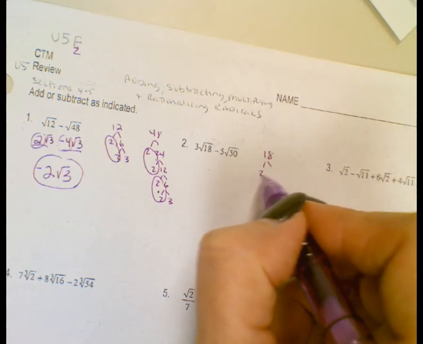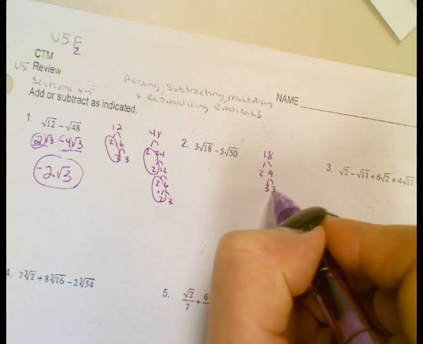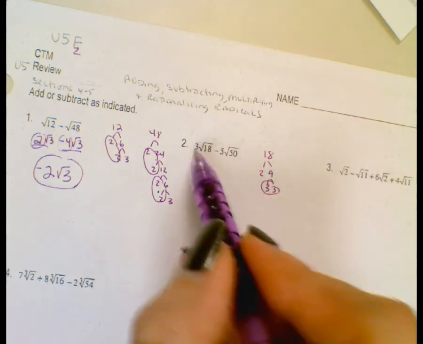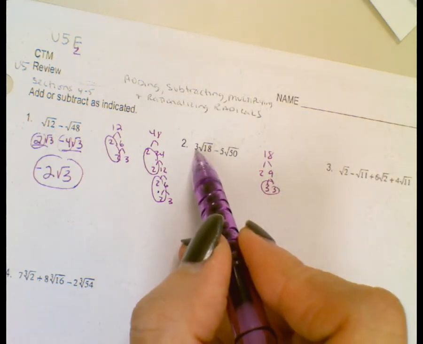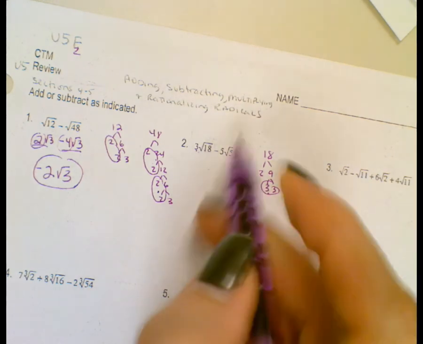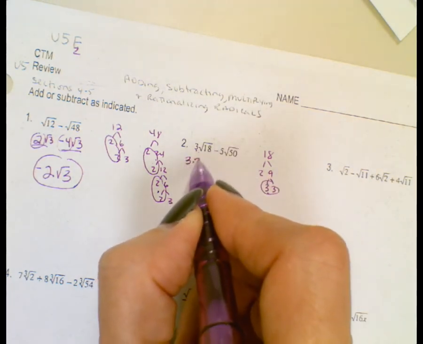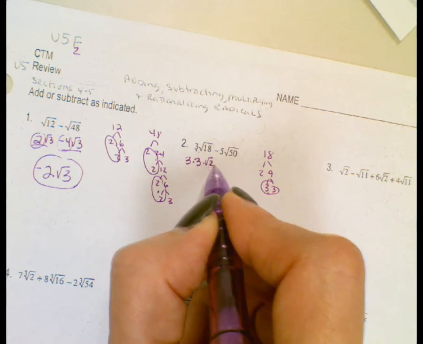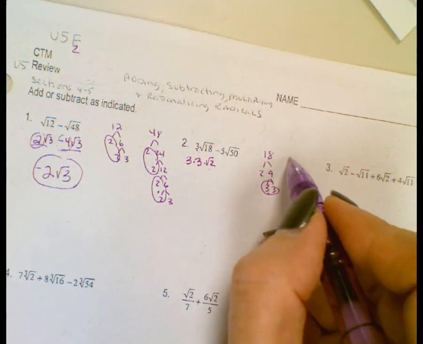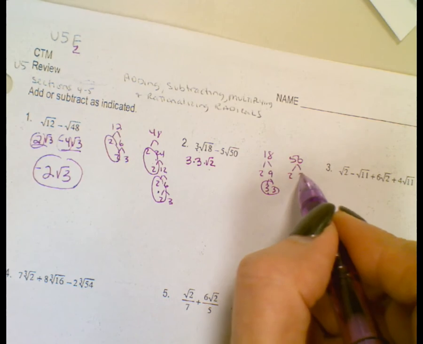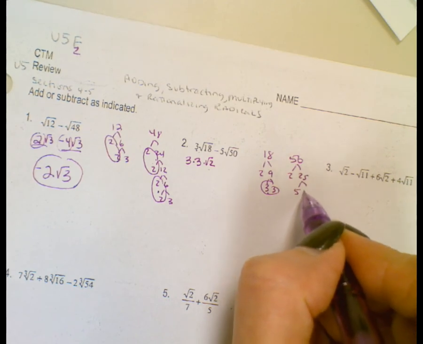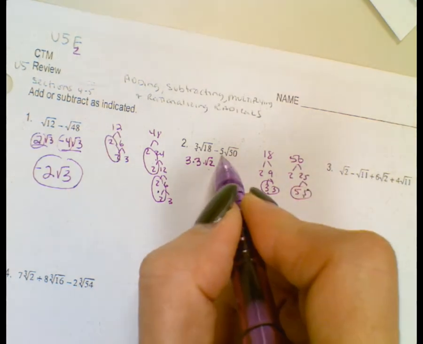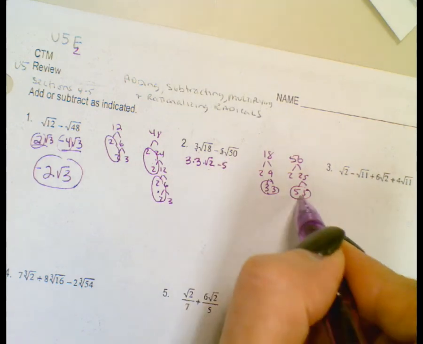18's factor tree, 2 and 9, 3 and 3. This time you have 2 3's. Now in this one, you already have a 3 out here, and you're bringing another 3 out here. So it's going to look like this. 3 times 3 times square root of 2. And then 50 is 2 and 25. It's 5 and 5, so you're bringing a 5 out. So in this one, you already had a 5, but you're bringing another 5.